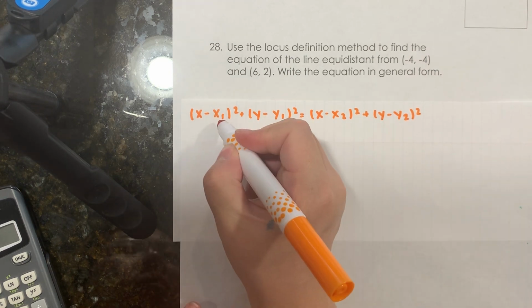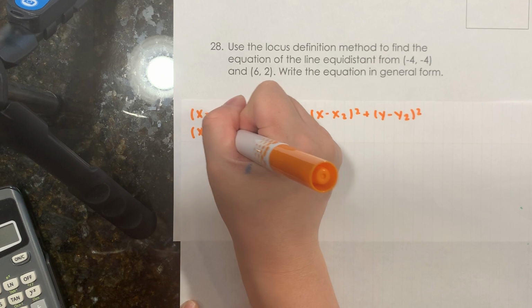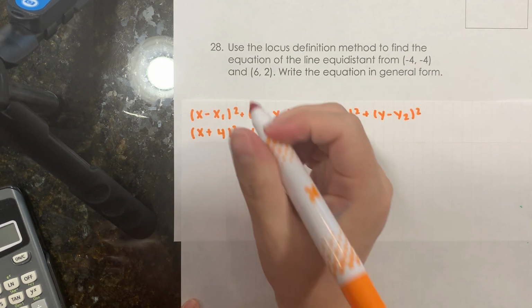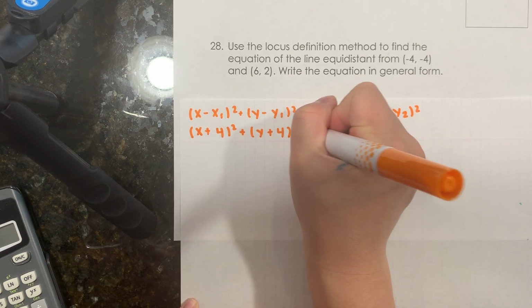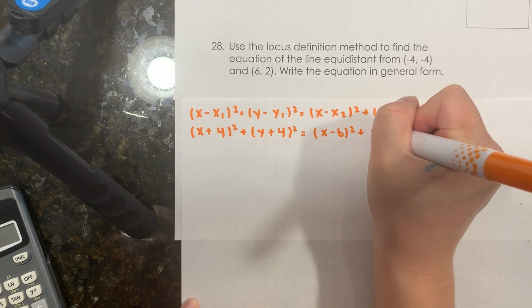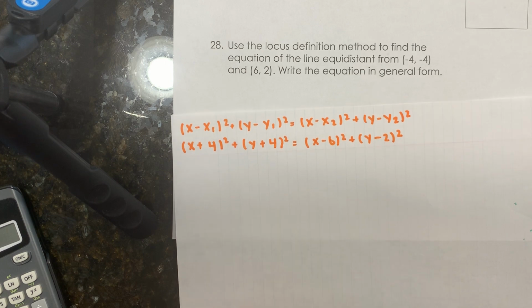So now my x1 is going to be negative 4, so that would be x plus 4 squared. My y1 is also negative 4, so that would be y plus 4 squared equals x minus 6 squared plus y minus 2 squared.